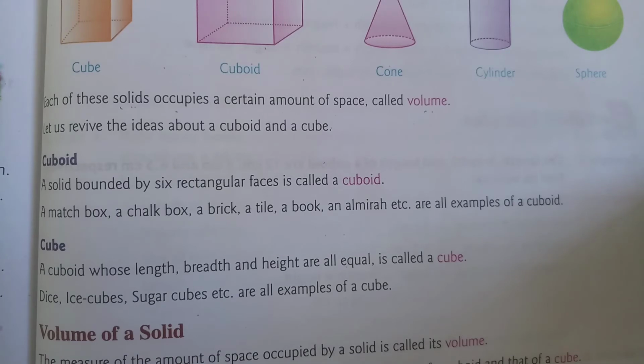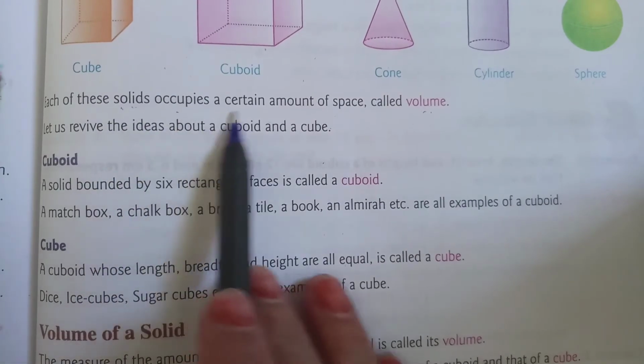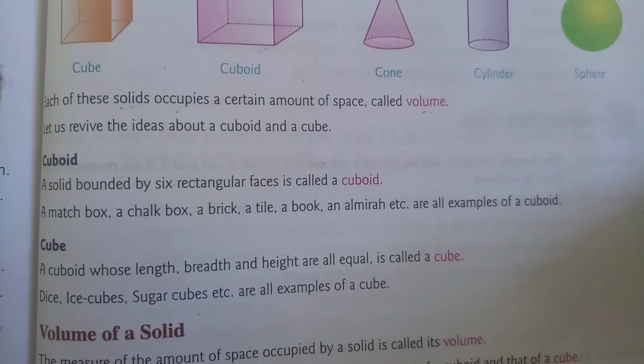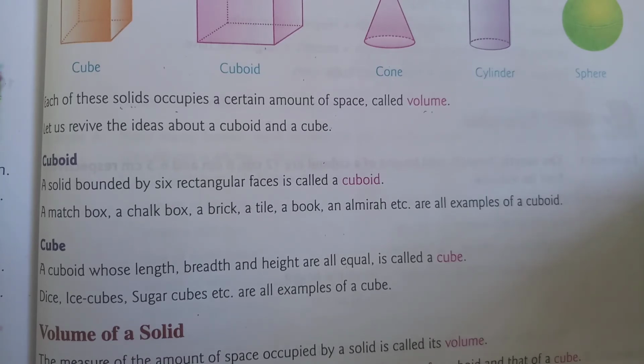Now our next topic is volume. Here also it is given that solids occupy a certain amount of space, which is known as volume. But when do we actually need to find volume? If I ask you to find how much water a tank can store, you would need to find its volume. So I hope you understood when we need to calculate volume.